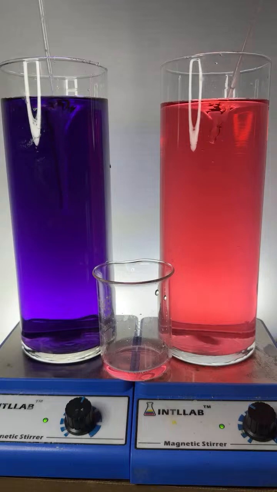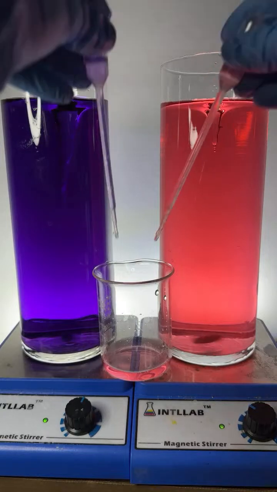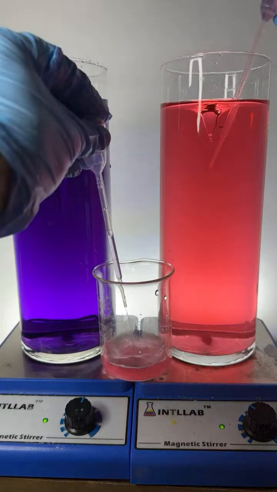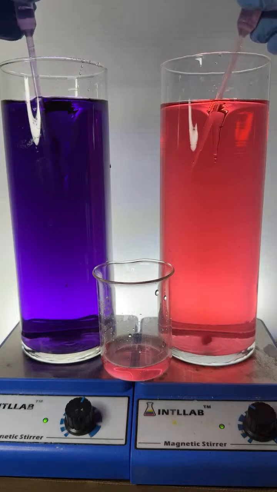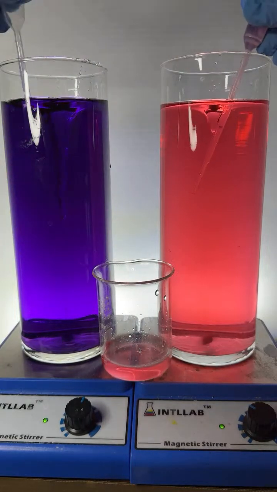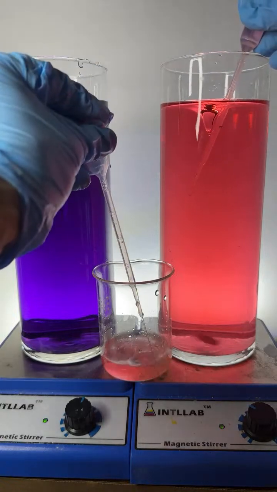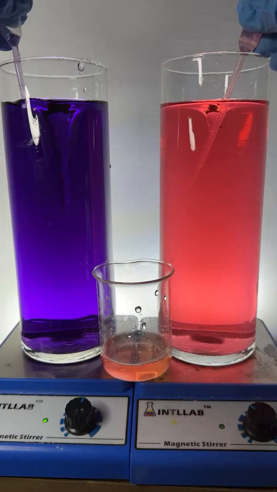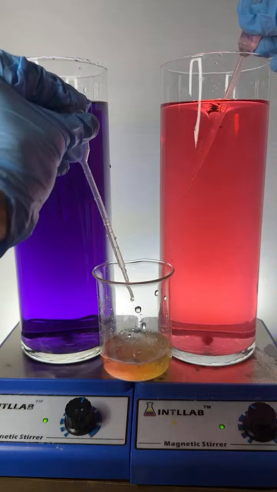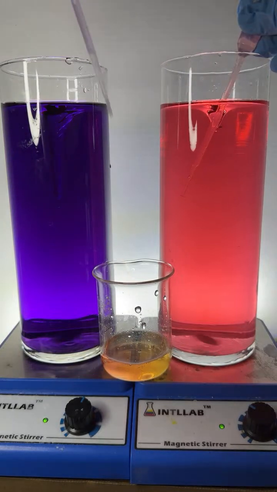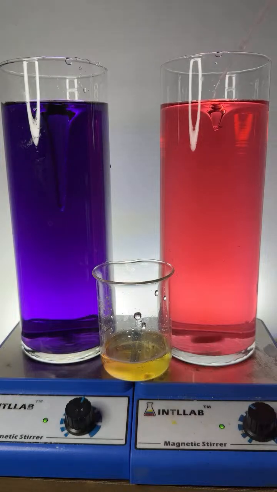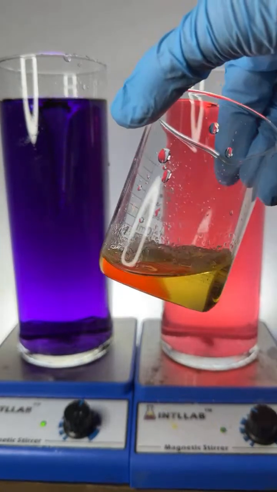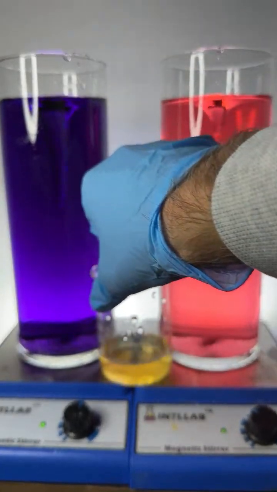Here we go. All right, let's get back to mixing these. See if this works. Yeah, we still got a bit more acid. Looks like my acid is much more concentrated. The acid in the red flask is much more concentrated than the base. There we go. I think we're getting there. So I mixed a bit of the violet and a bit of the red. Actually, a lot more of the violet and a bit of the red. And look what we get. We get yellow. And that makes sense.